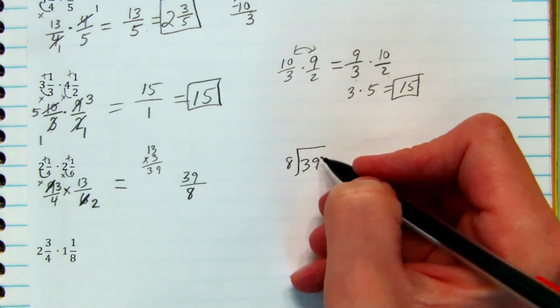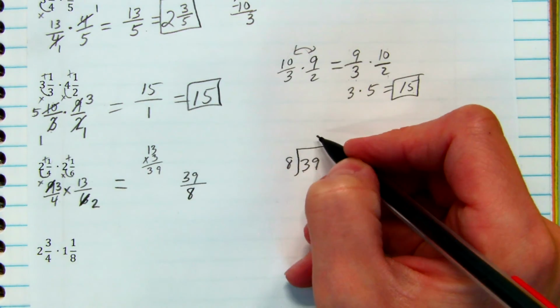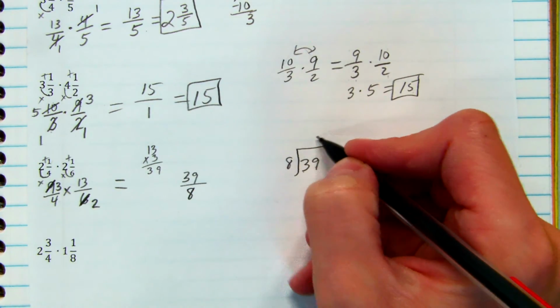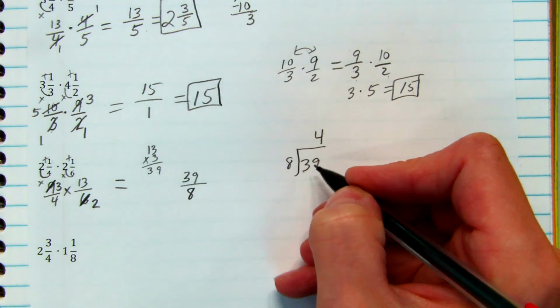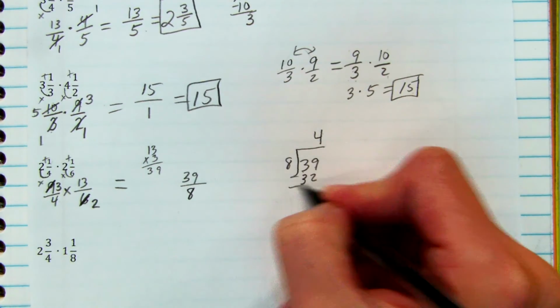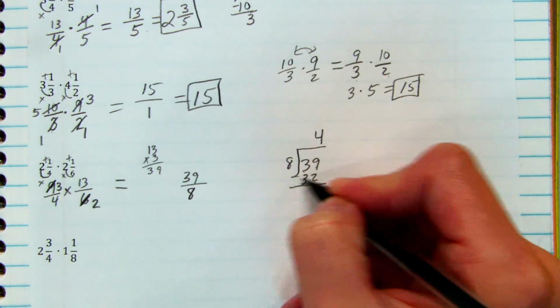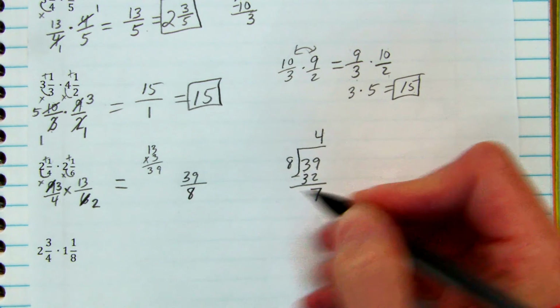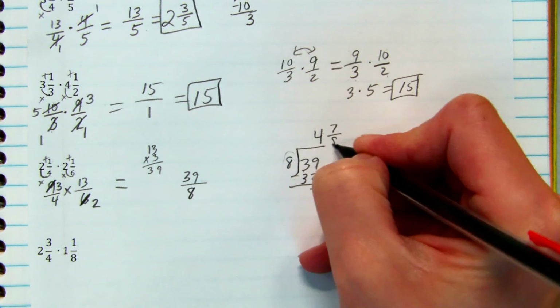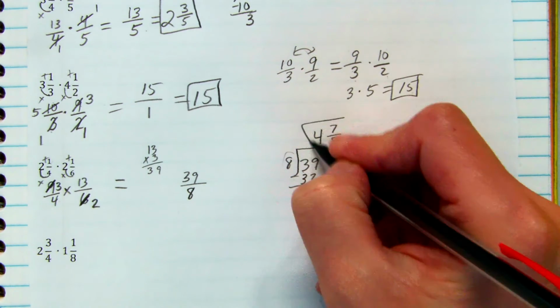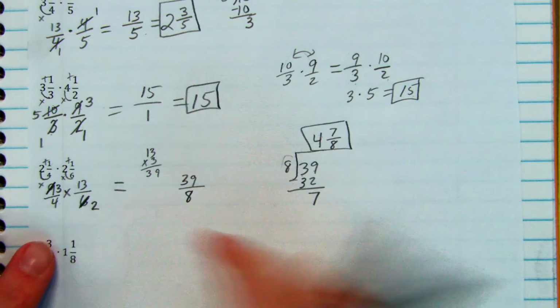Rylan. It goes in 4 times. So 4 times 8 is how much? 32. Good job. So now if I subtract that, 9 minus 2 is 7. And remember we were dealing with 8s. 8's what we're dividing by, so my remainder is going to be 7 over 8. So that's my final answer for that problem.